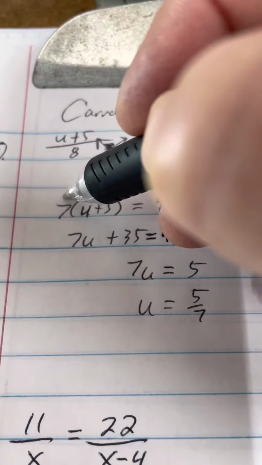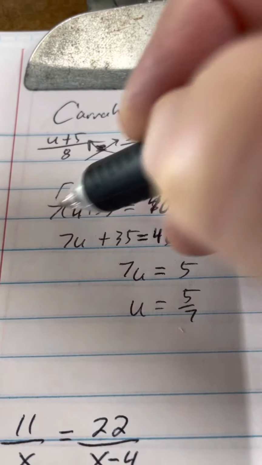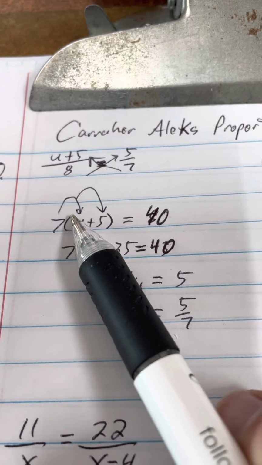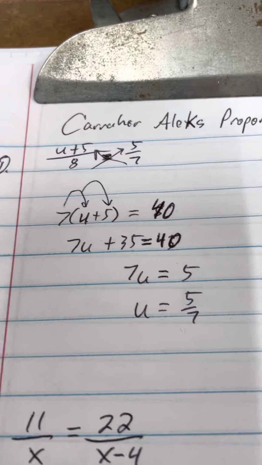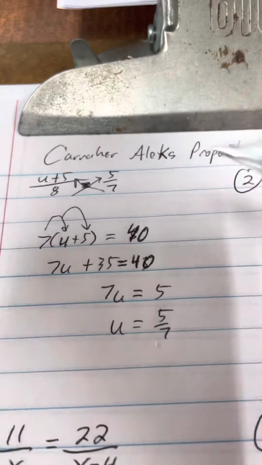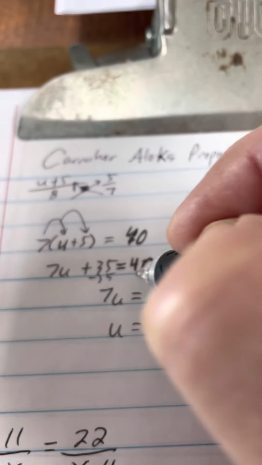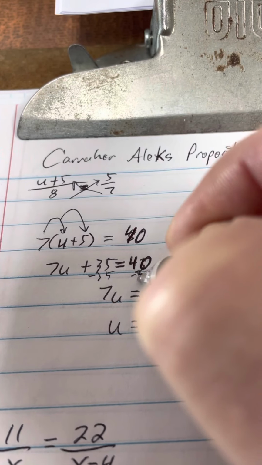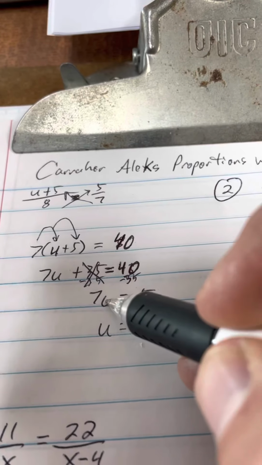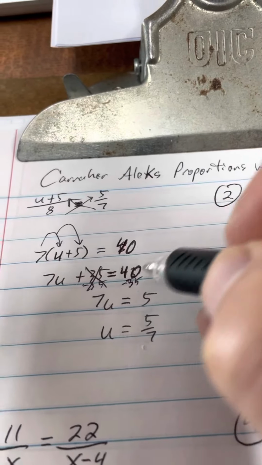Remember, you're just going to distribute that 7 into the parentheses, and that means when there's nothing between a number and parentheses, that is multiplication. And so I still have this 40 over here. So what I ended up doing is I subtracted 35 from both sides, to get rid of that 35 over here. That's why I did it, because I want to get that u by itself eventually.